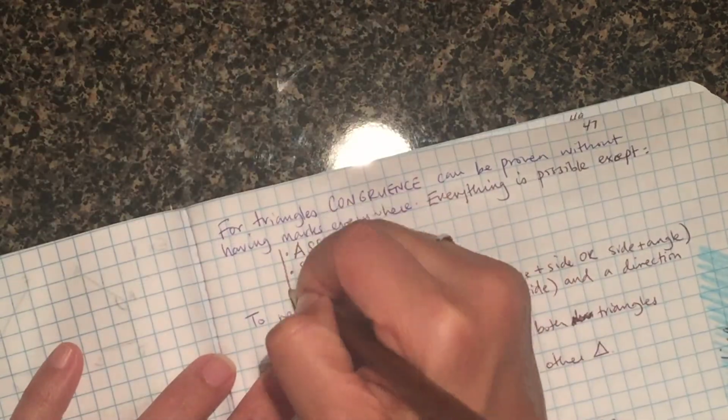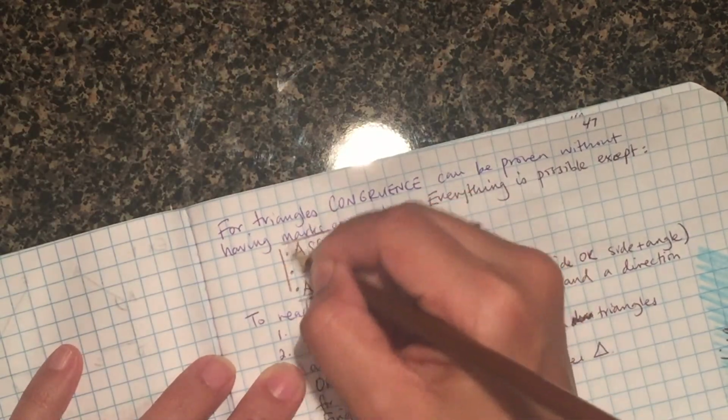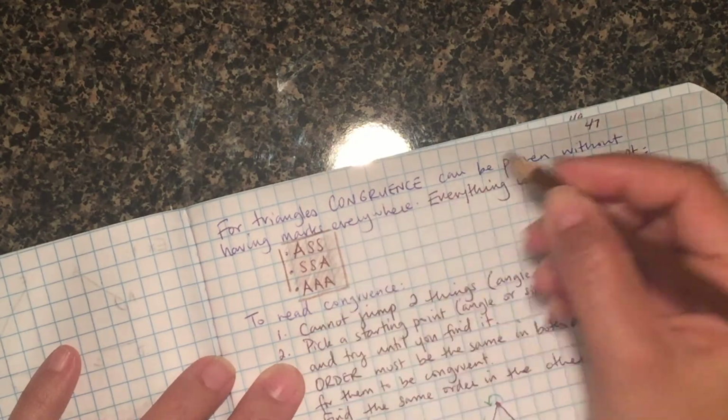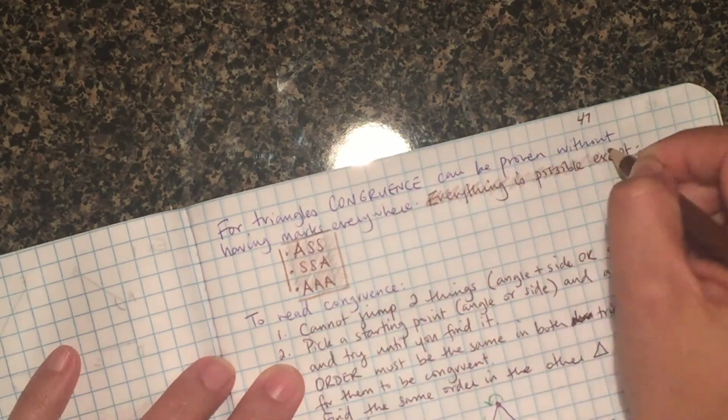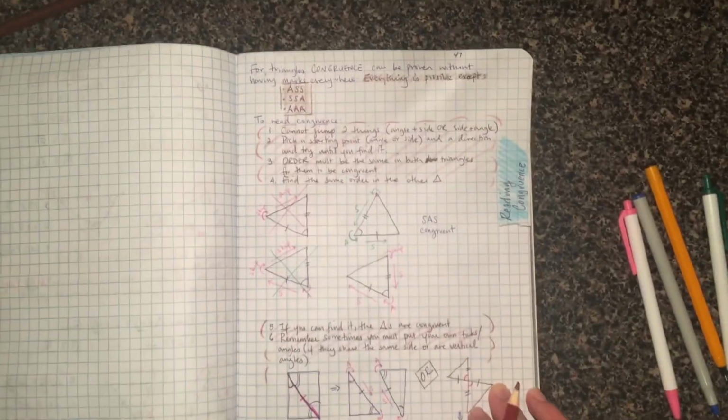Okay, so that's pretty much how you read congruence. Very, very important that you remember you cannot have donkey forwards, donkey backwards, or triple A. But everything else is fair game. Let's practice.